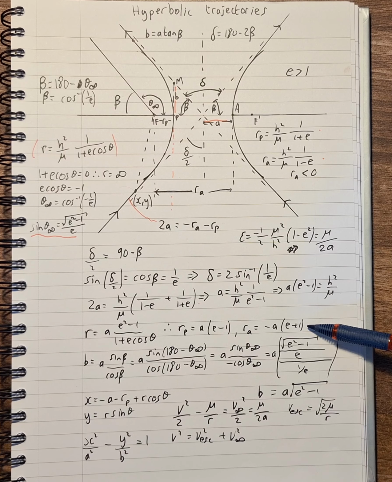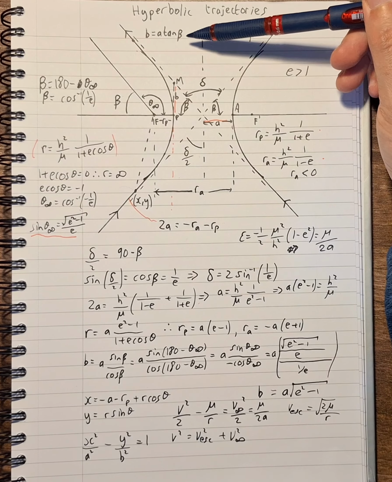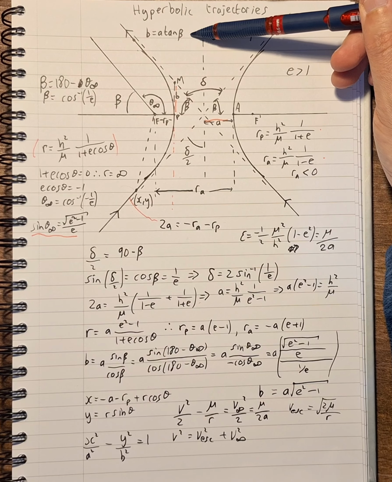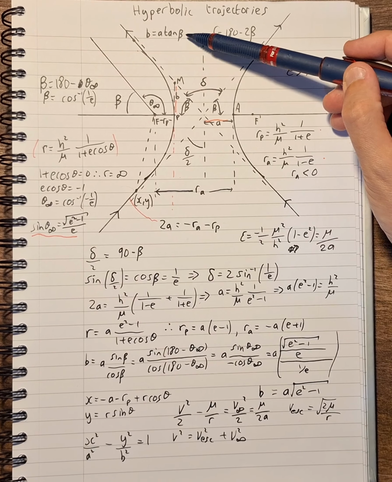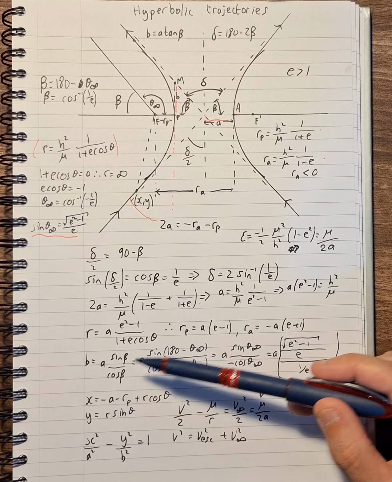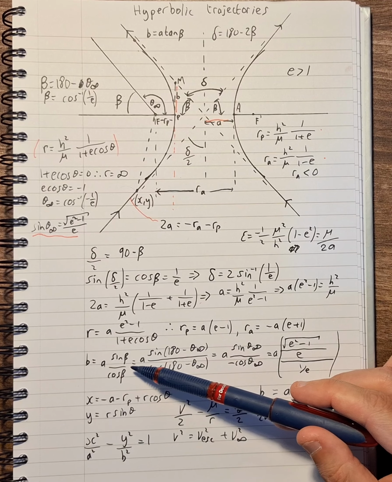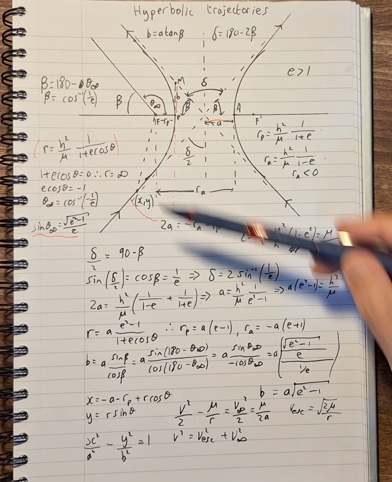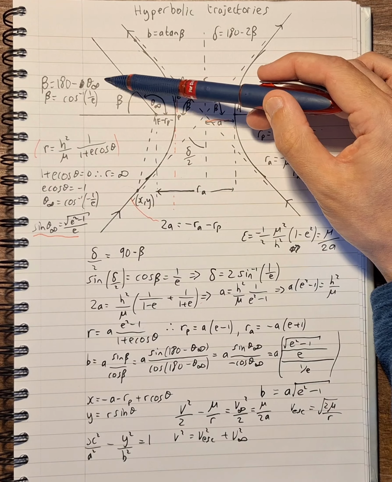And then this equation up here, which we talked about earlier, b equals a tan beta. Well, tan beta can turn into sine beta over cos beta. And then that can be described as this up here. So, sine of 180 minus theta infinity and cos of 180 minus theta infinity can become just sine theta infinity and minus cos theta infinity, because this identity here holds, and this identity here holds.